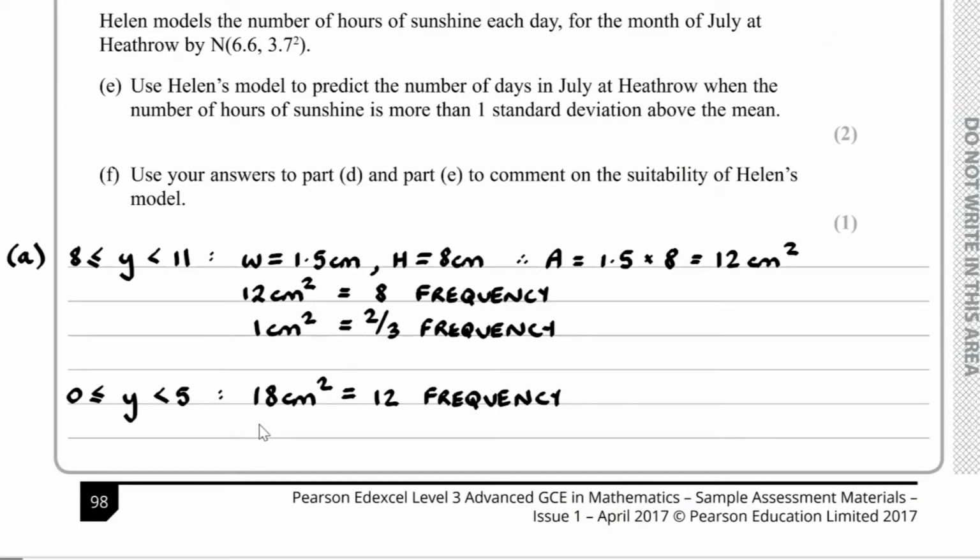Now the question is, how do we find out the width and height given that we know the area? Well, there are an infinite number of possibilities which give us this area of 18 centimeters squared. So how do we find the correct one? Well, we can do that by considering the interval and the width. Here we've got an interval of 3, and here we've got an interval of 5.